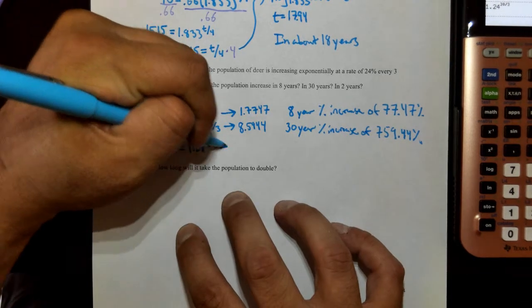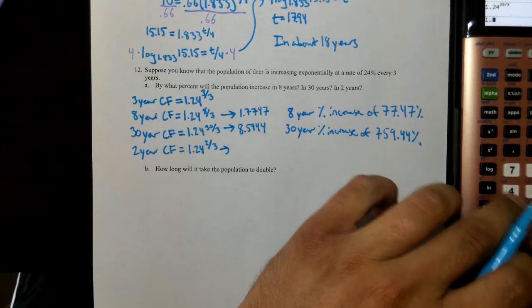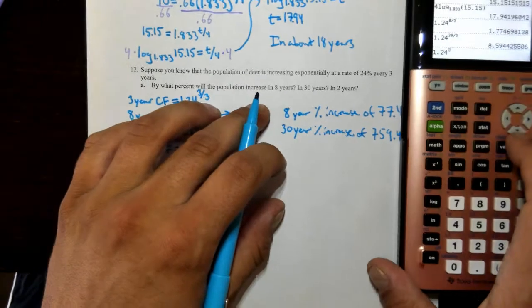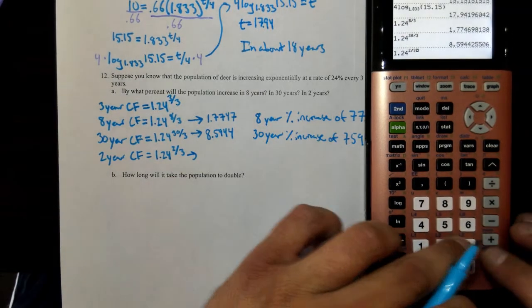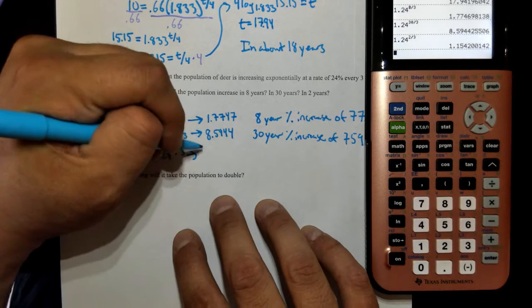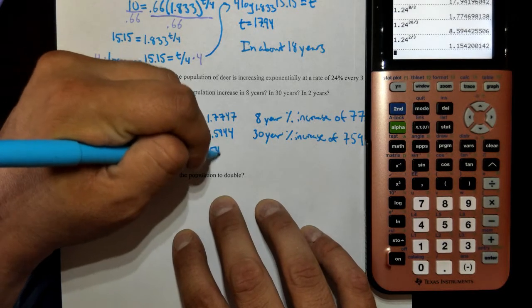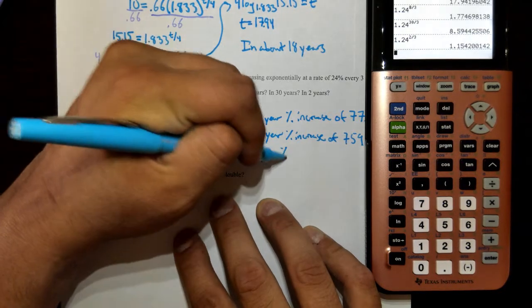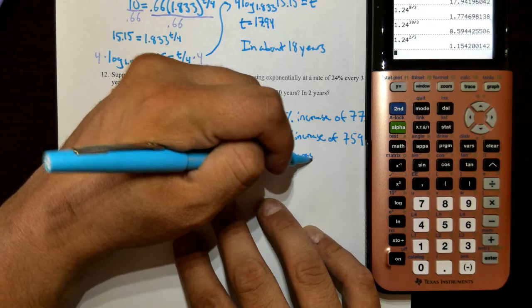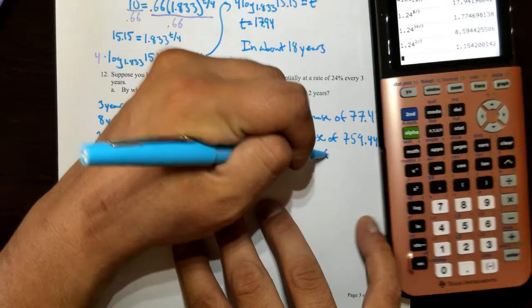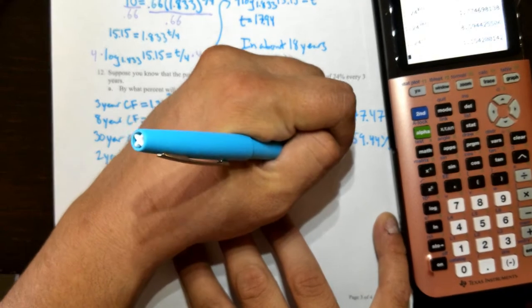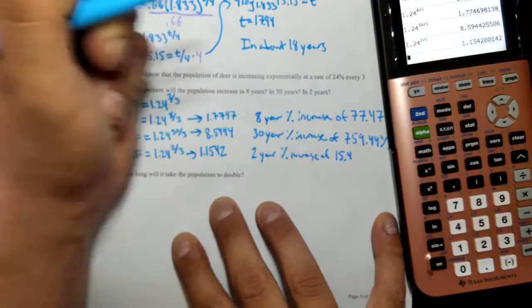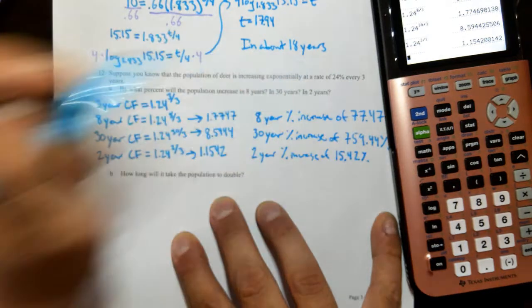And then, here, 1.24 to the 2/3 power. That's 1.1542. So it's a 2-year percent increase of roughly 15.42%. Awesome.